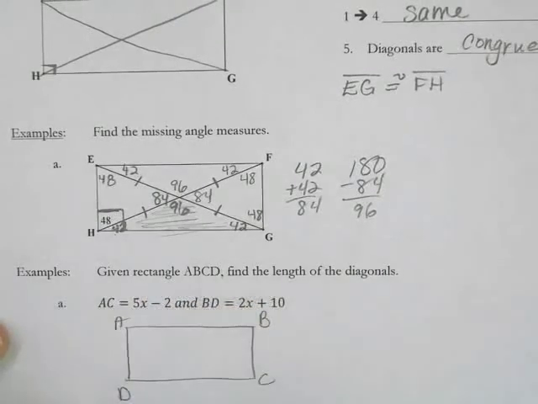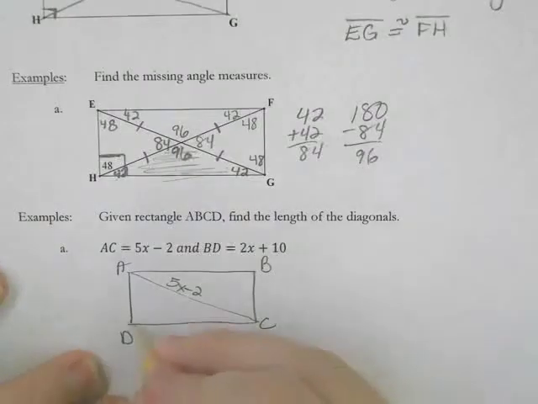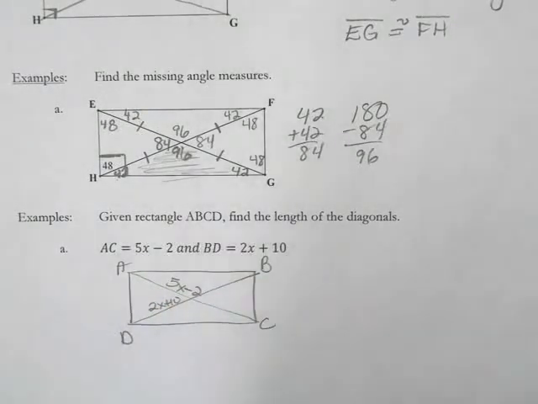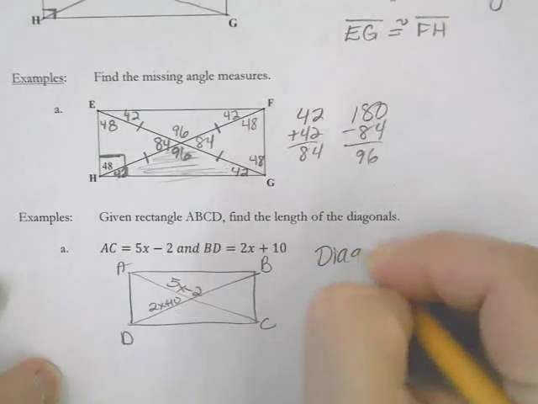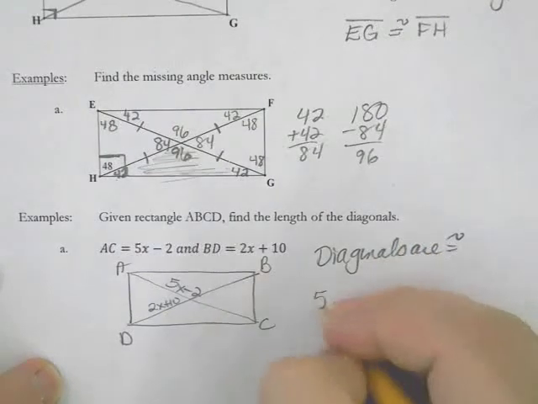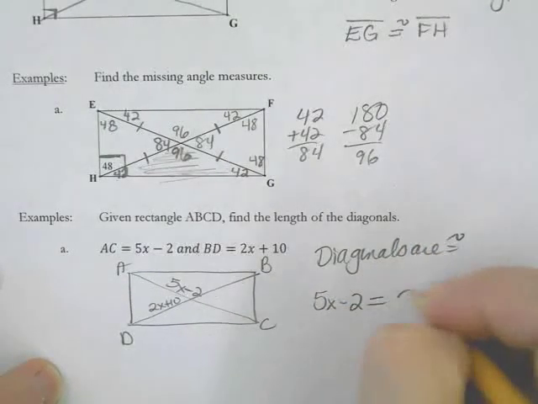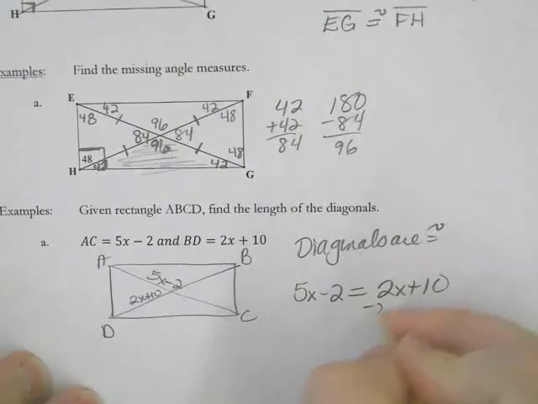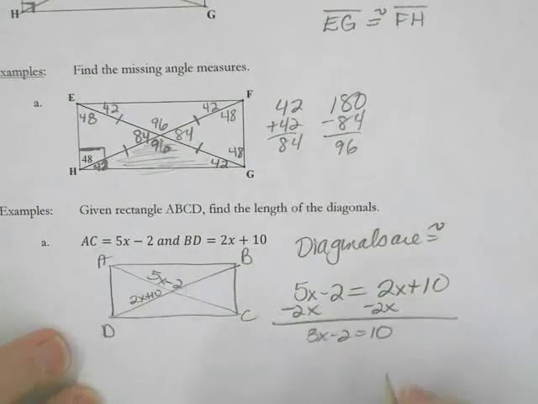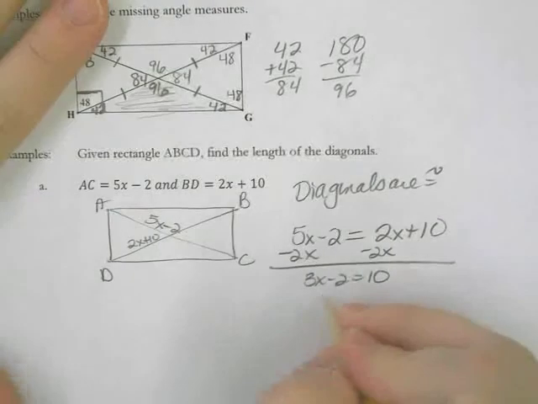It tells me that A to C is 5x minus 2. And then it also tells me that B to D is 2x plus 10. Well, those are diagonals. And rule number 5 for rectangles says that diagonals are congruent. So I just need to set those two things equal. 5x minus 2 equals 2x plus 10. Minus 2x on both sides, and I get 3x minus 2 is 10. So you get 3x is 12. So x is 4.